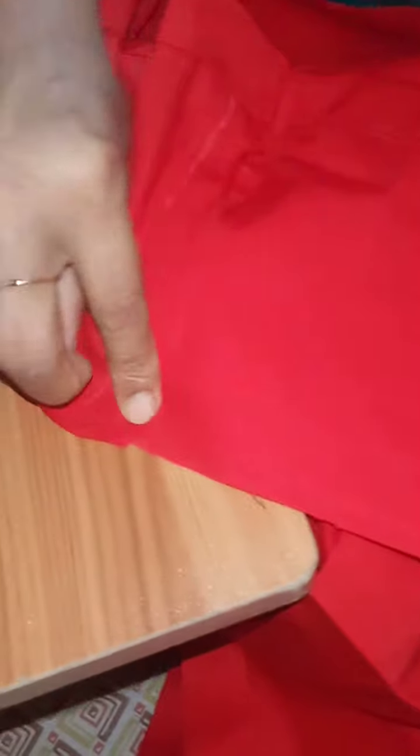See, this is the side. This is the side portion. This is the center back and this is again the side. So we are using this and we are attaching it just plain.